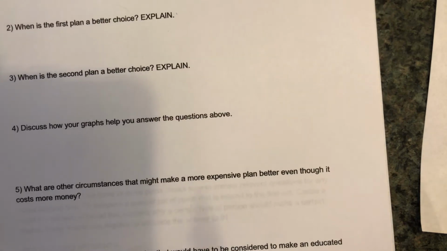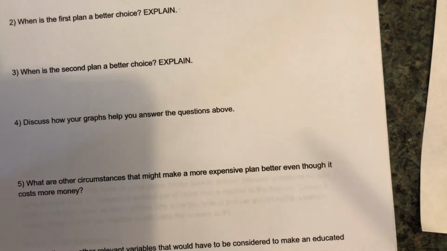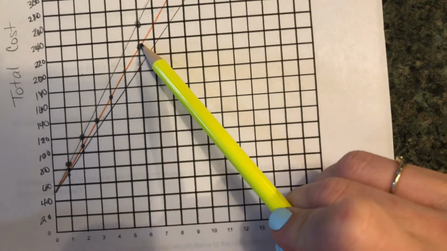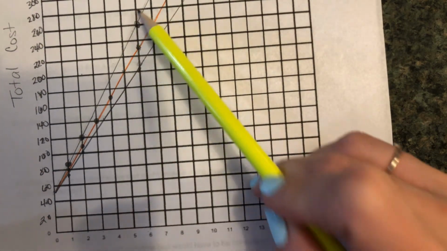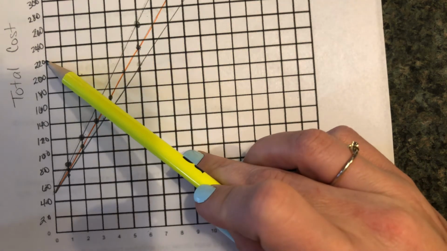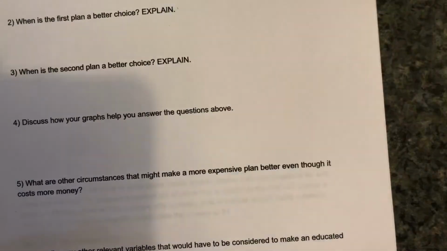Question 4, discuss how your graphs helped you answer the questions above. If you replay what I just said, it will help you answer that question. Again, I'm looking for the lowest points. If I'm looking at this orange line in comparison to this top line here, I can see that this graph is a lot lower. This y value is a lot lower. It's cheaper here than it is here.